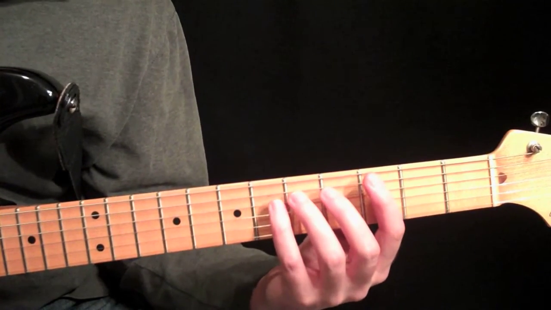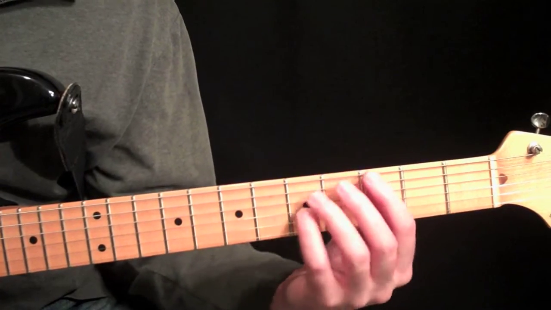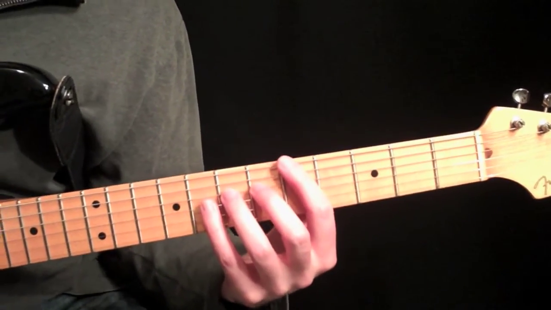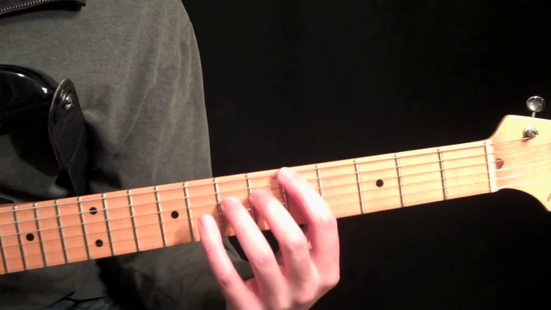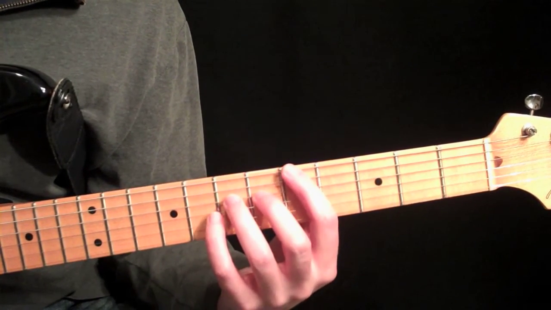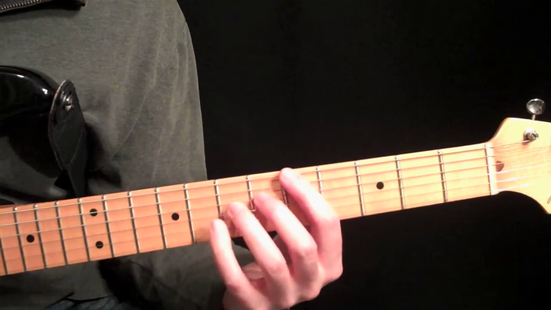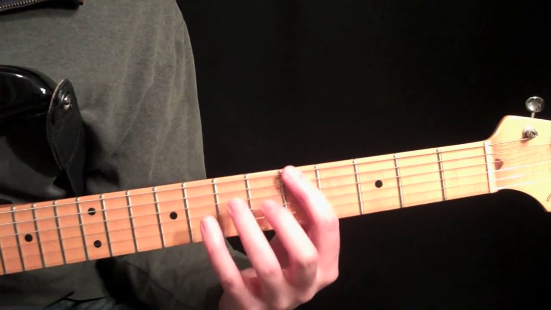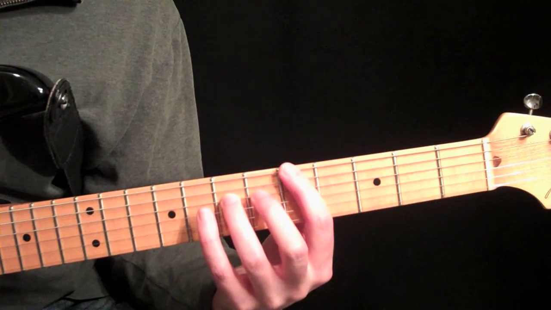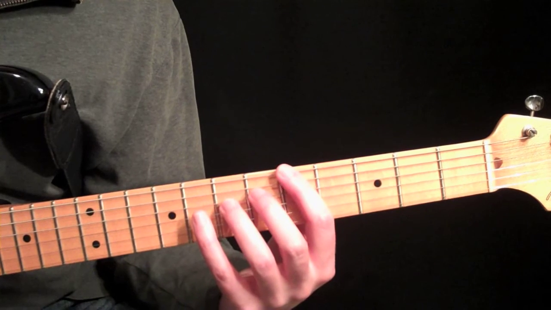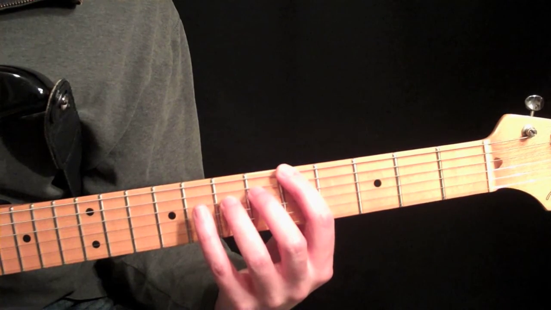So what we're going to do here is take this note on the 6th string, and the first way we're going to try to learn and figure out the note is to figure out the notes on the 4th string. And we're going to do it by knowing the notes on the 6th string and doing what is called an octave shape. Now, an octave is basically both notes are called the same thing.